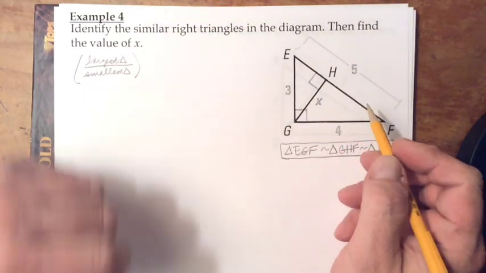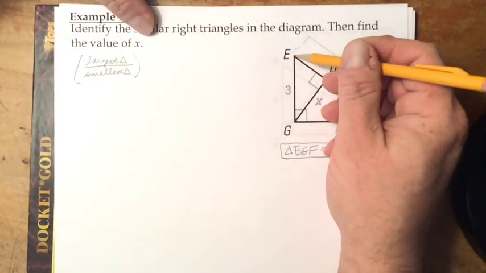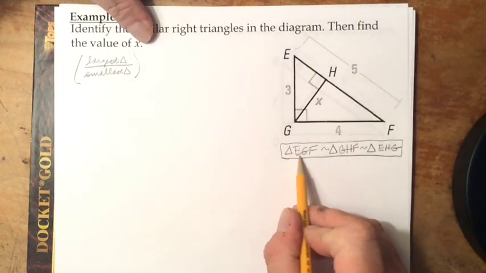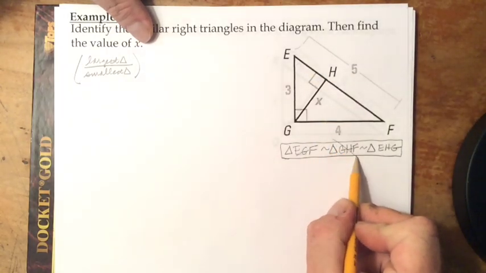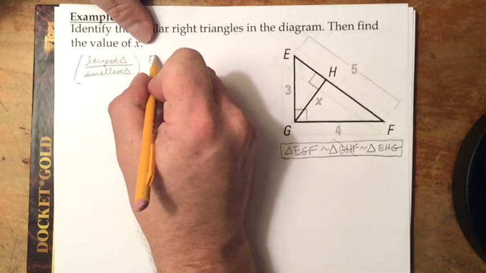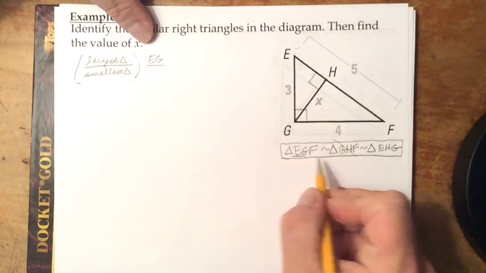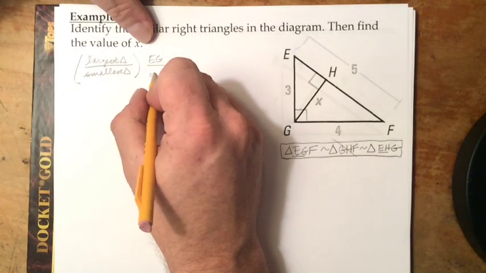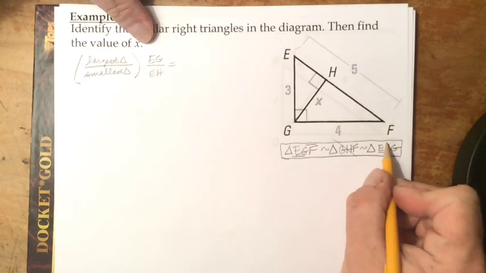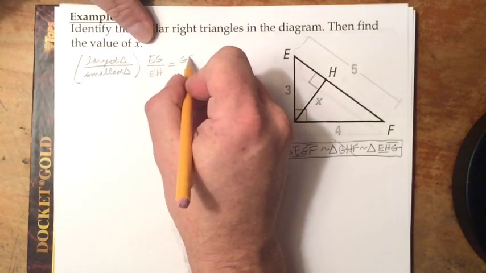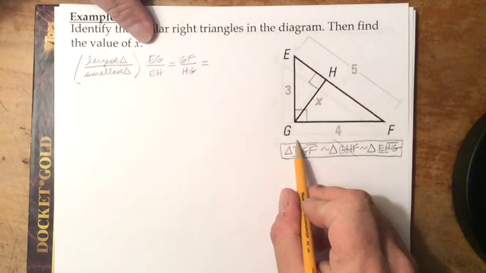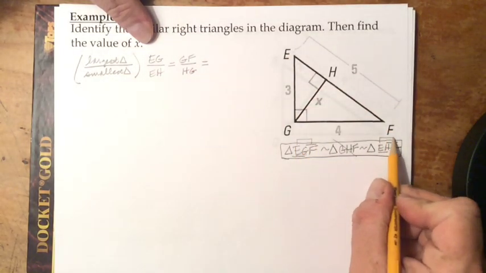So if I set up proportion, I'm going to use the vertex names first. I'm going to use these two here. Since I'm not using the middle one, I'm just going to cross through it. I'm going to start off with EG is to EH as GF is to HG as, and then finally EF is to EG.